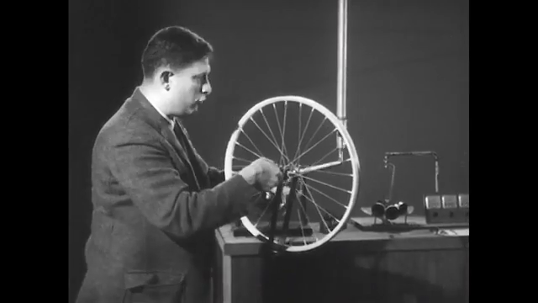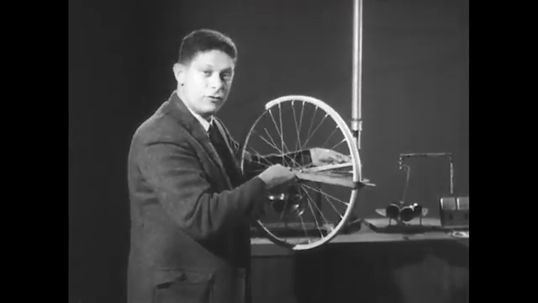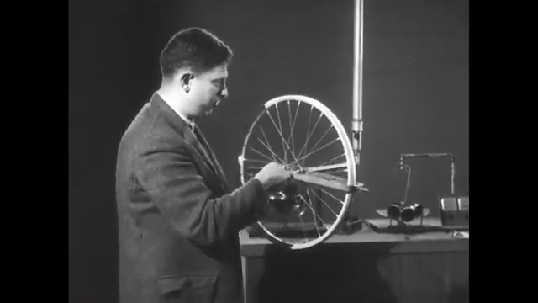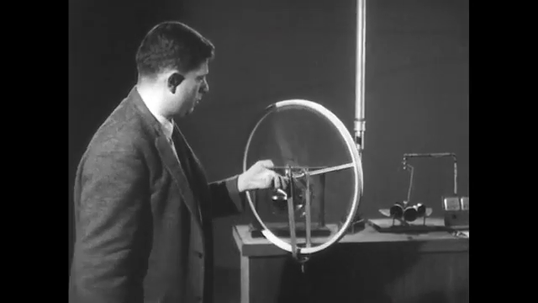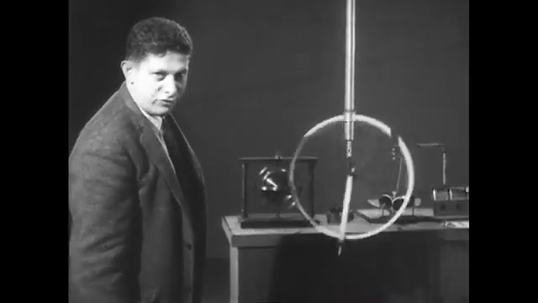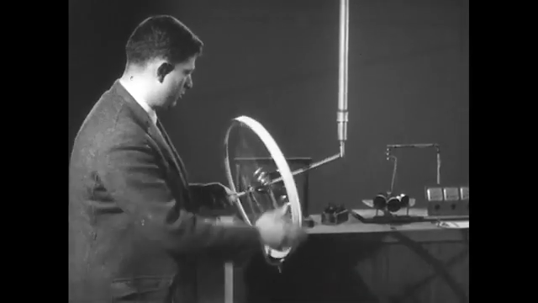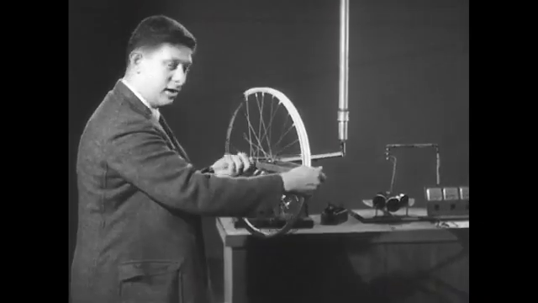Here I have a wheel whose orientation I'll be able to change while keeping the wheel at the same distance from the pivot, changing nothing but the orientation. Let me spin the wheel now and release it. The wheel precesses with some nutation.